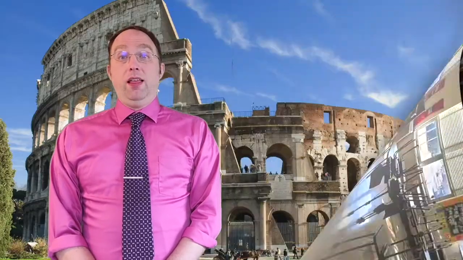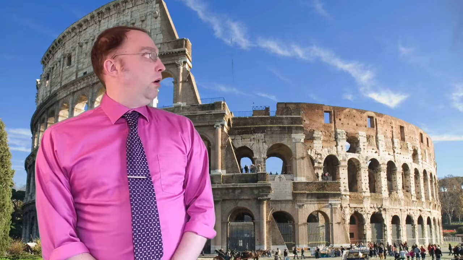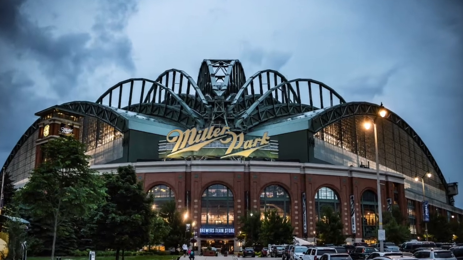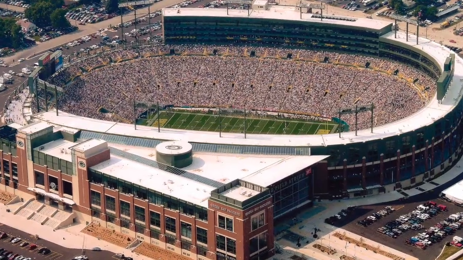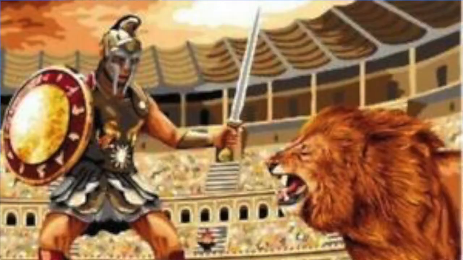First is the Colosseum. Whoa, that thing's cool. The Colosseum was the very first stadium, and it is a model of the stadiums that we use today, say like in Milwaukee with Miller Park or in Green Bay with Lambeau Field. Yeah, same idea, but they didn't necessarily play baseball or football there. They had some other types of contests.